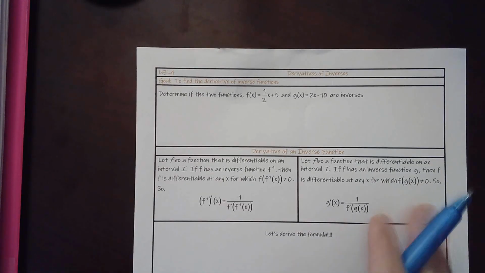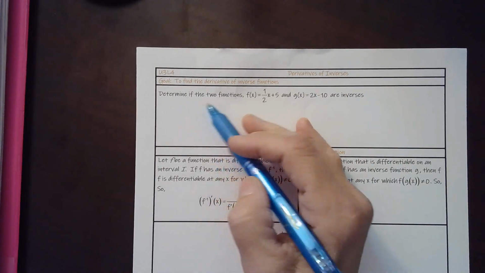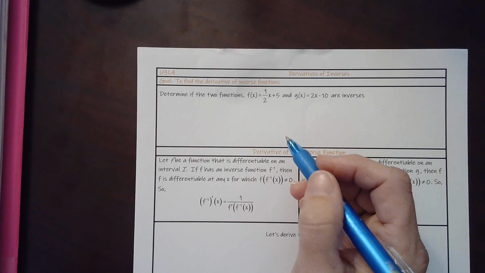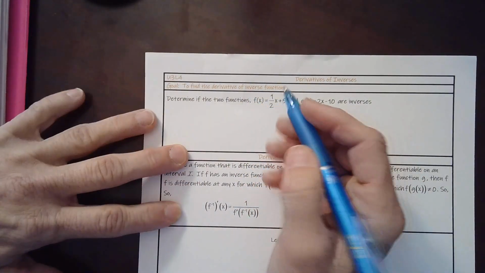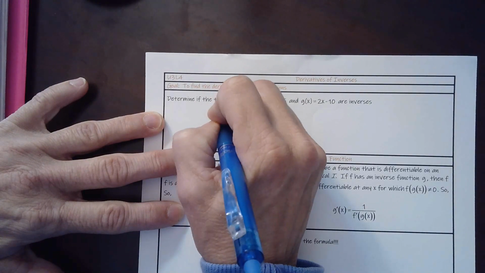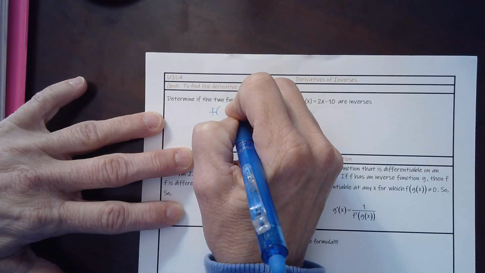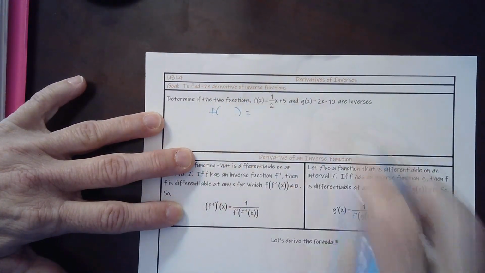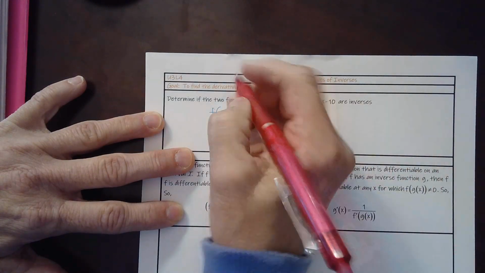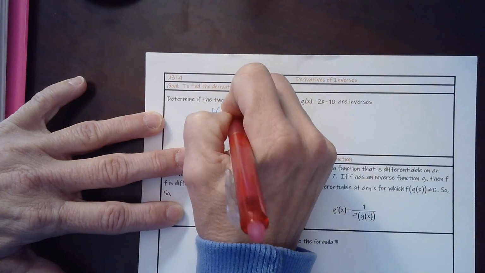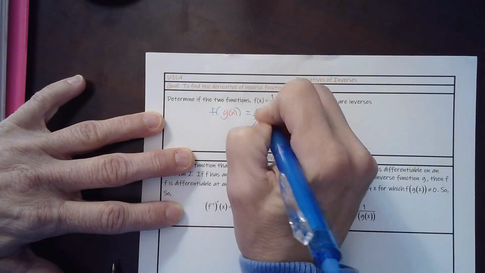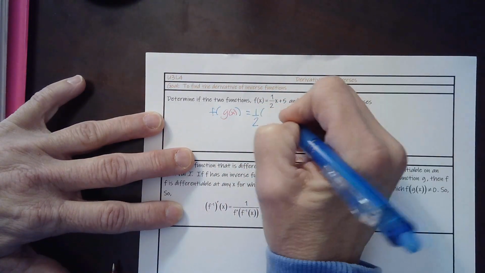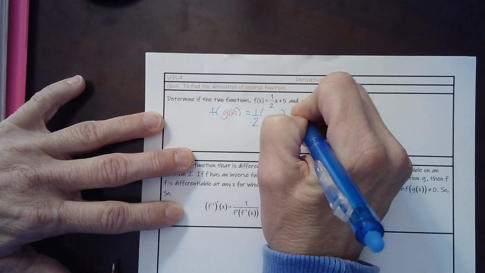Well, to determine if two functions are inverses, this is a two-step process. So this would be where you take your f function and evaluate it at your g function. Everywhere in your f function that you have x, you're going to replace that x with whatever g is.